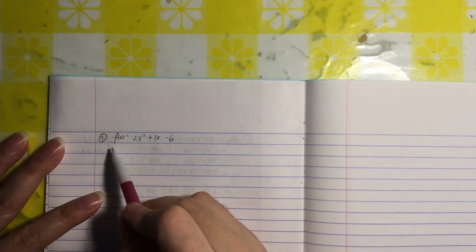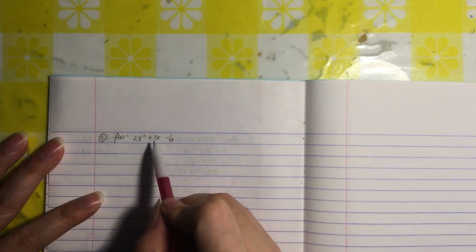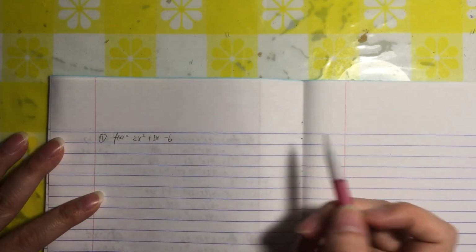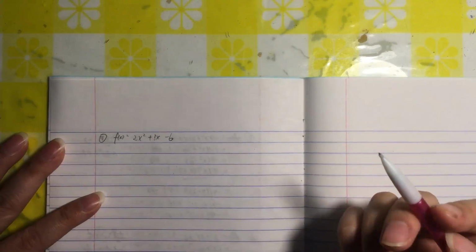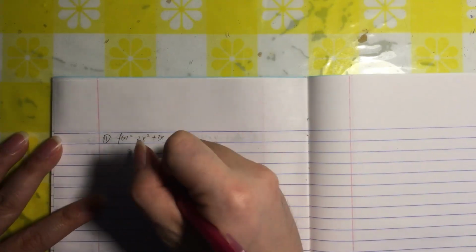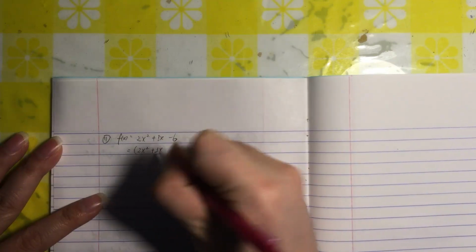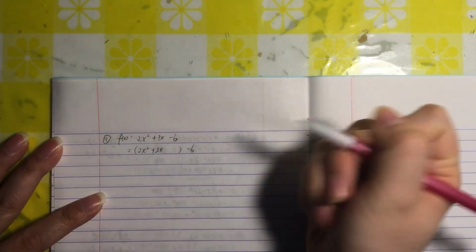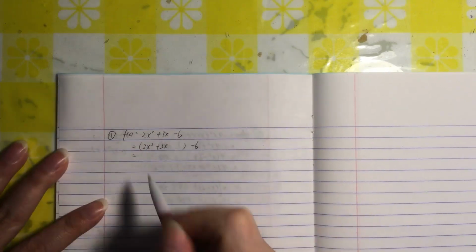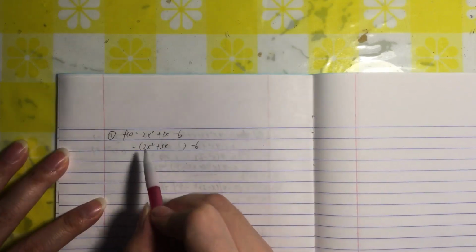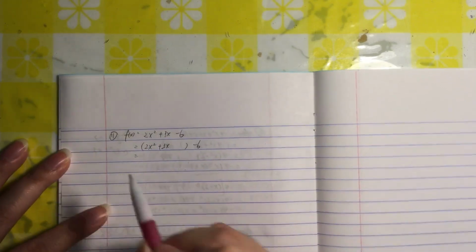Next example, f of x equal to 2x squared plus 3x minus 6. How can we write this quadratic function in the standard form? So first step, we group x together. Write it as 2x squared plus 3x minus 6. If there's a coefficient in front of x squared, always factor this coefficient out first.